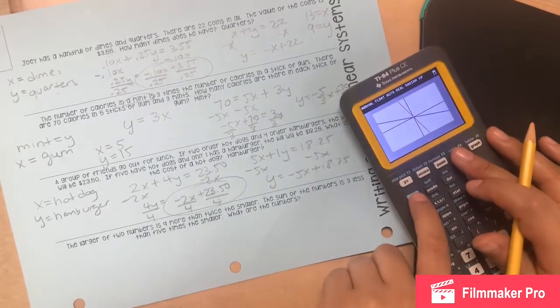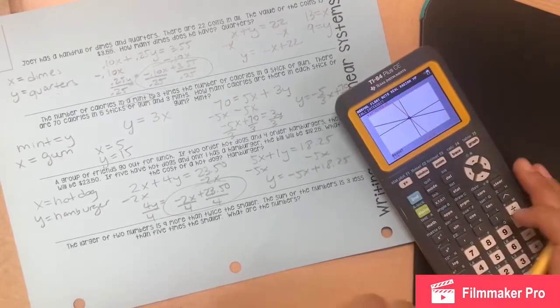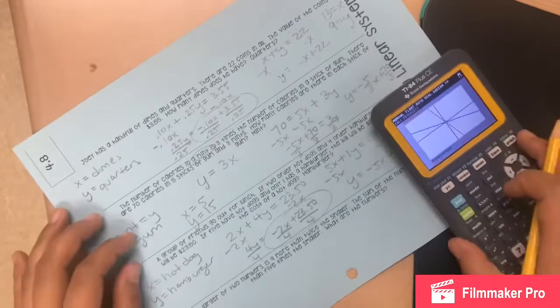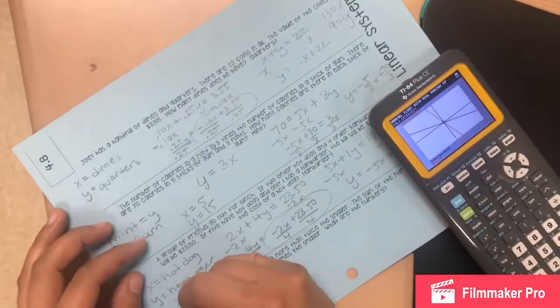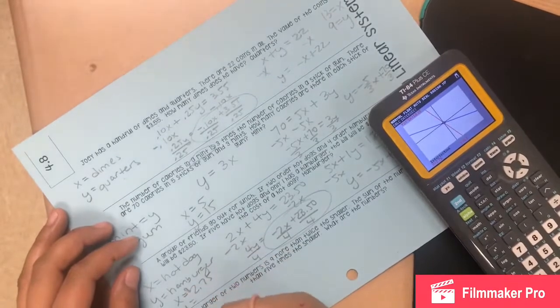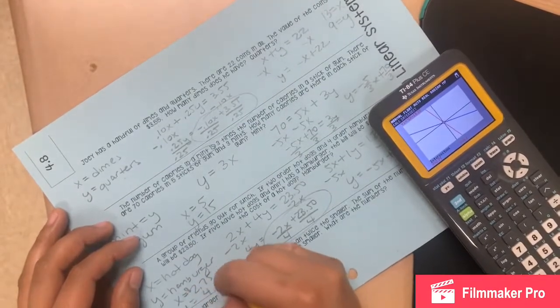Then second trace 5, enter, enter, enter. We have a dollar amount because we were looking for the cost of each. So the cost of hot dogs is $2.75. And the cost of hamburgers was $4.50.